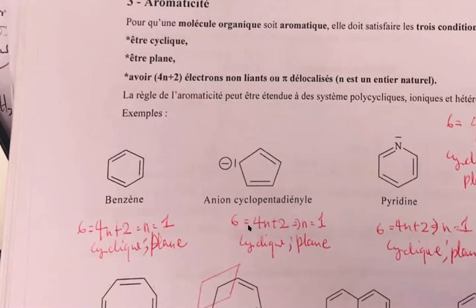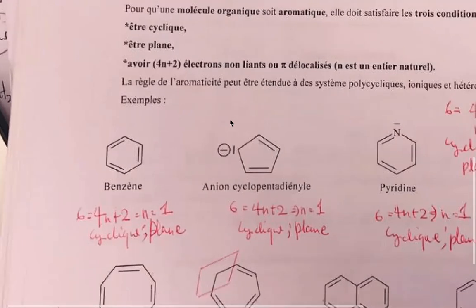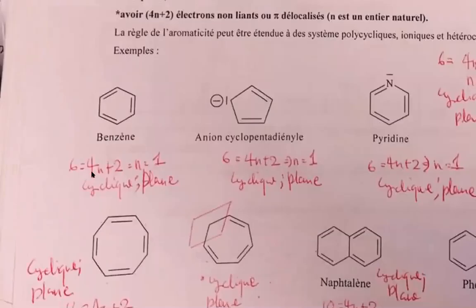So if it is an entier, a whole number, and it is plain, and cyclic, then it satisfies the condition of aromaticity. For this one, we have 6 carbon atoms. So 6 equals 4n plus 2. This is just simple mathematics. 6 minus 2 is what?